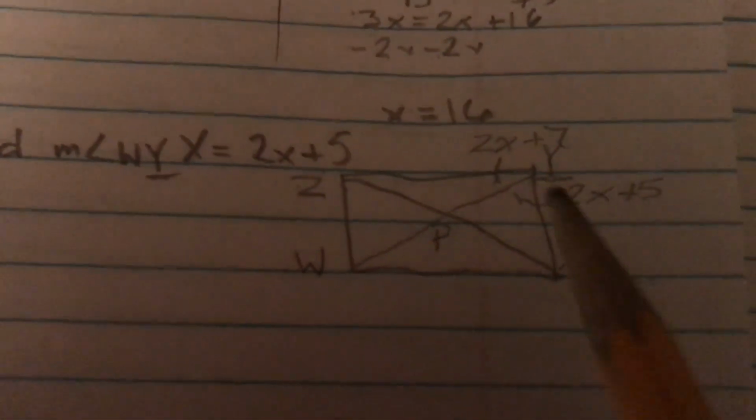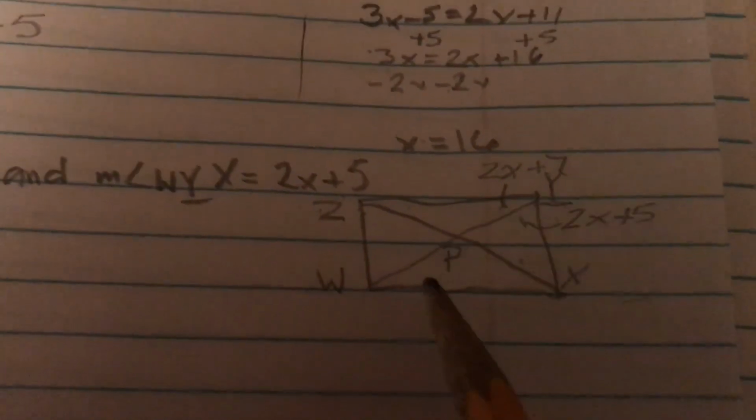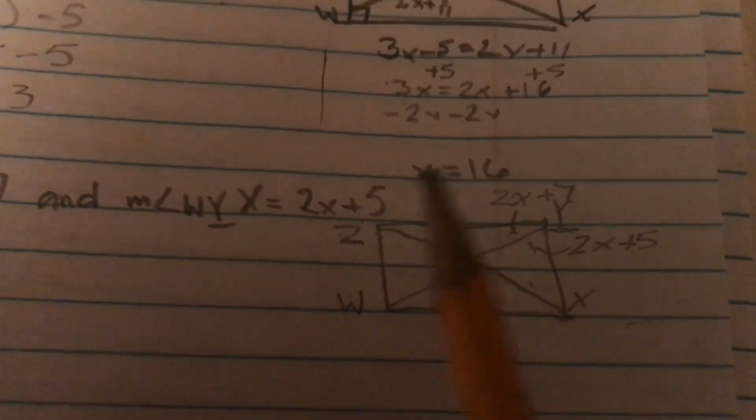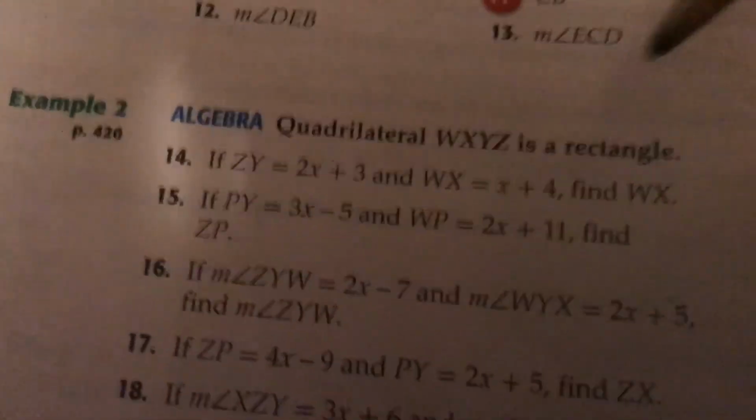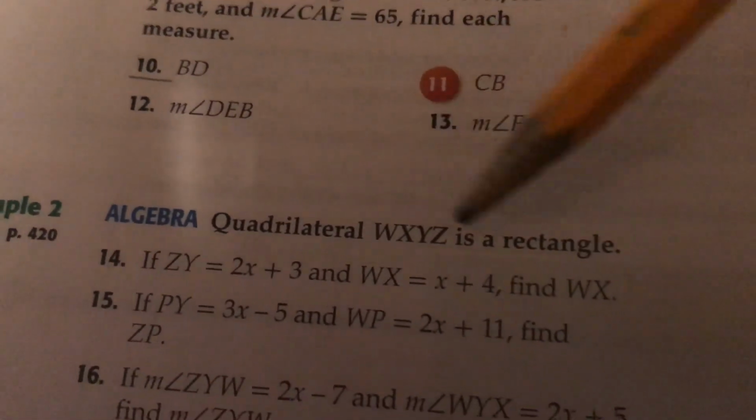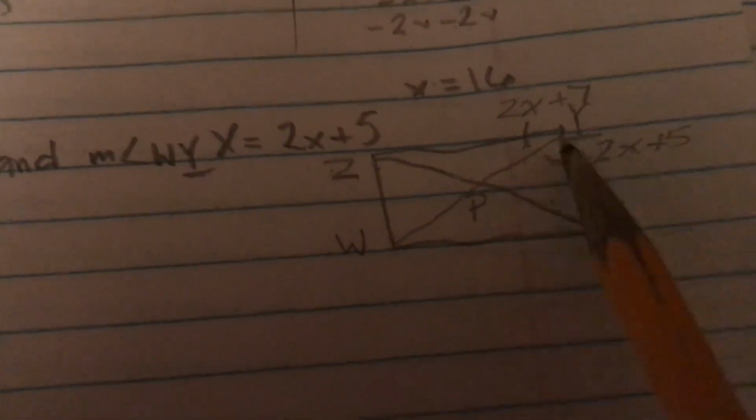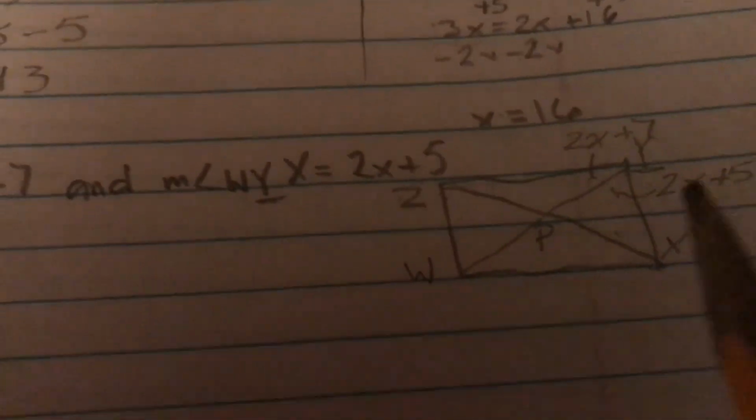Now, this is a rectangle. Well, we know that because it says it right here: WYXZ is a rectangle. So we're going to add both of these, 2x minus 7 plus 2x plus 5, and set them equal to 90.